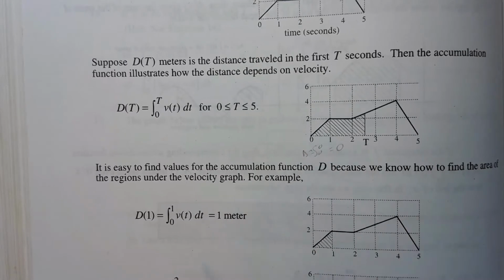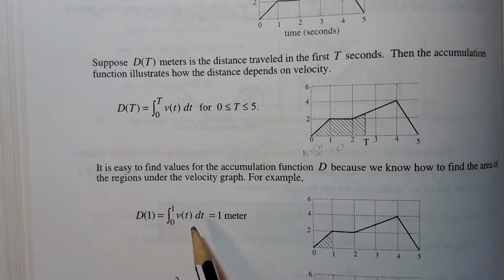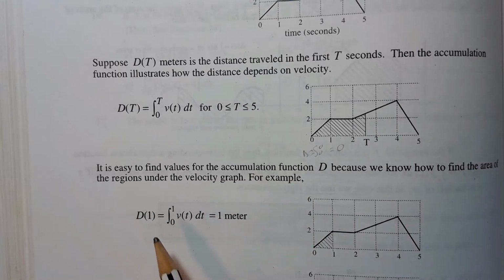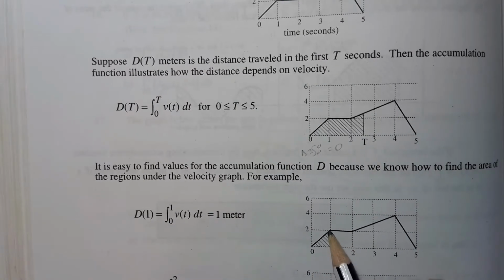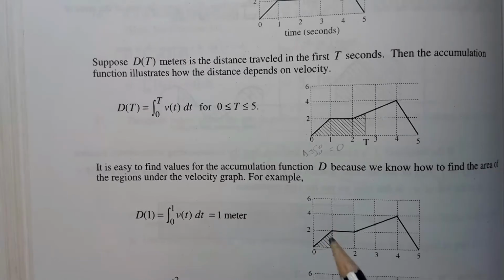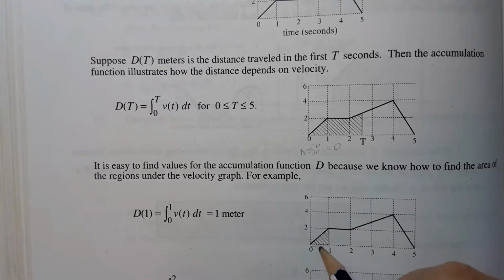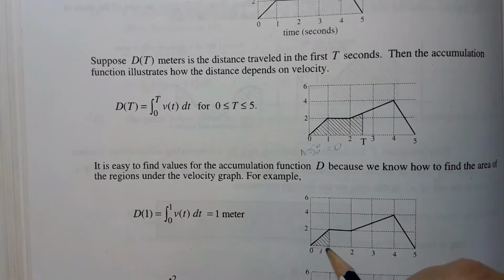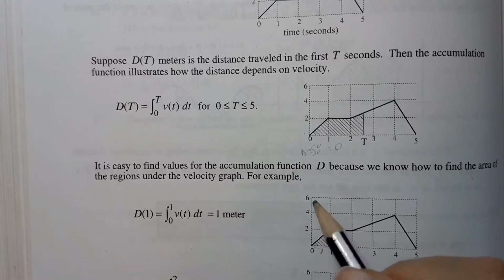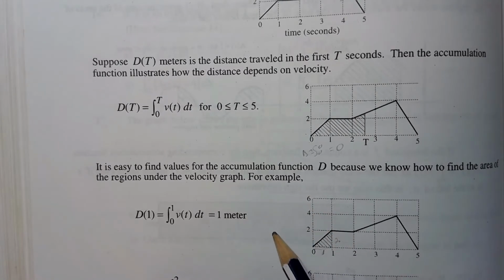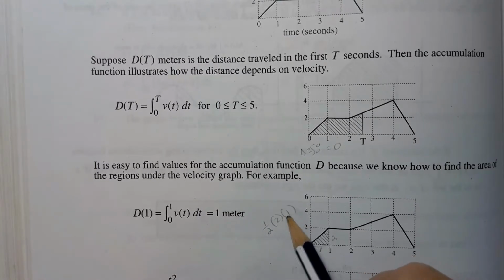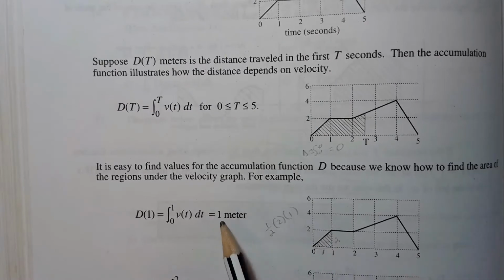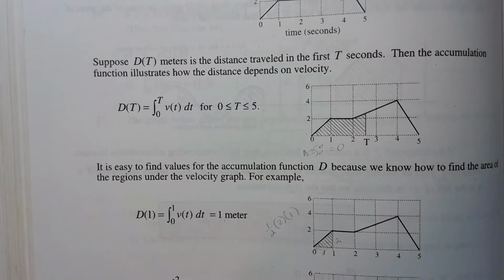Okay, so in the first second, we might want to compute how far this object moved. So we can compute d of 1. Well, that's just the integral from 0 to 1. And as you can see here, this is a little triangle, and its side length is 1. And when x is 1, the height is 2. And we know from geometry that the area of that triangle is 1/2 base times the height. And so the area of this little triangle turns out to be 1 meter.